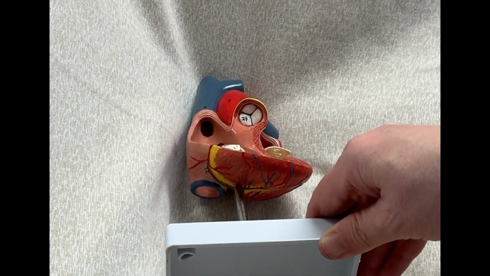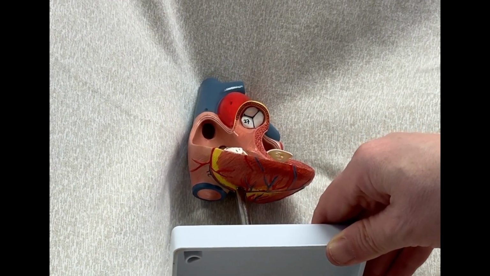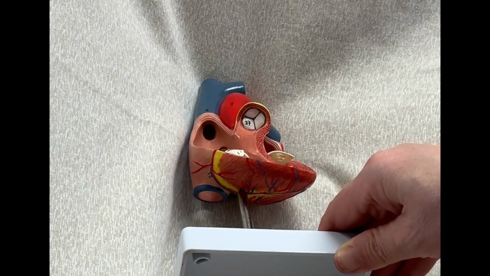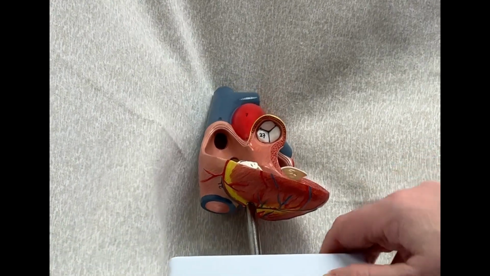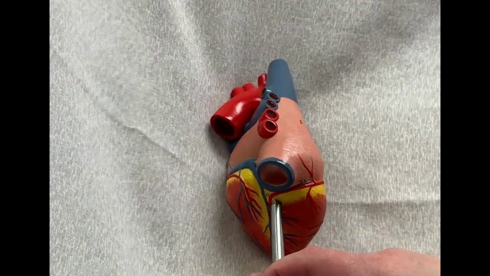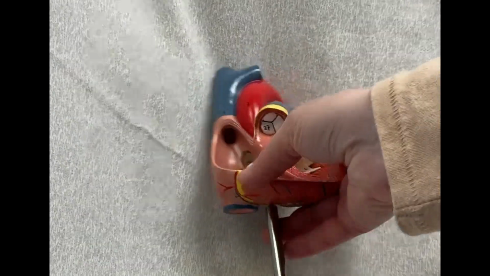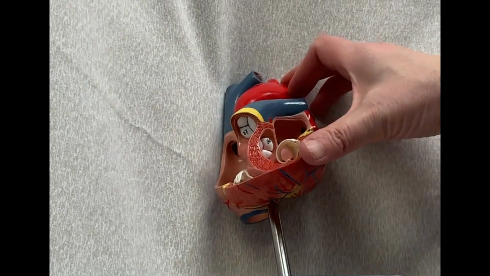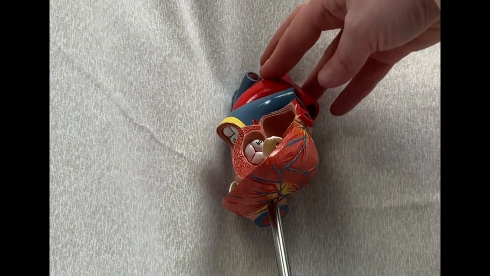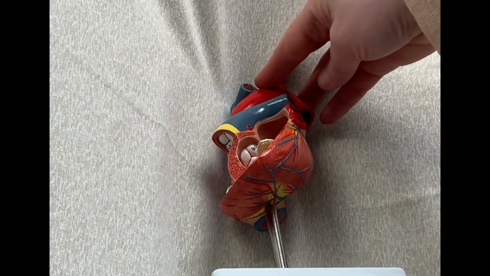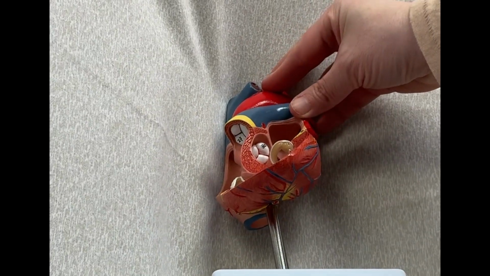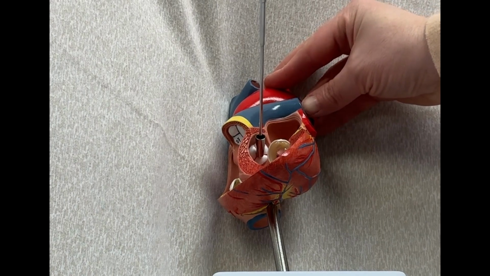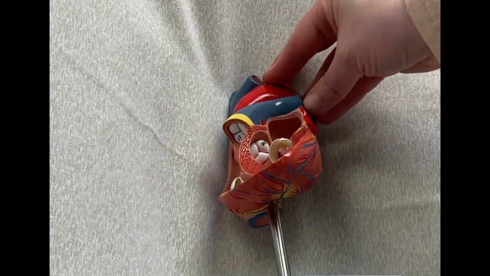I have the model tipped up so we can see the pulmonary semilunar valve. And then let's go ahead and tip it up again. And then we can see the aortic semilunar valve.